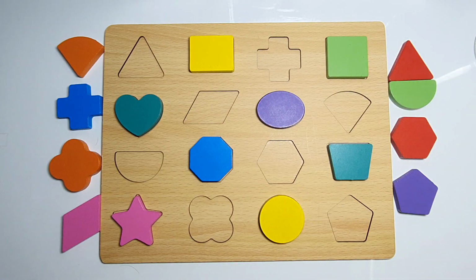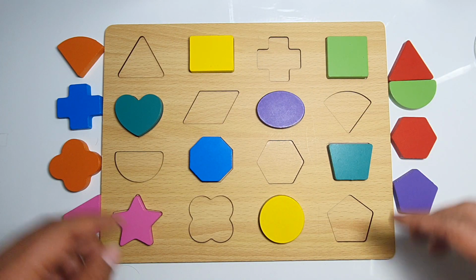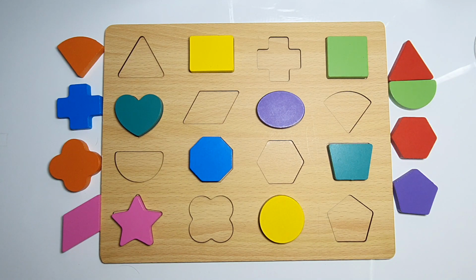Hello kids! Today we are going to learn all the shapes and their colors. Okay. First we start from here.